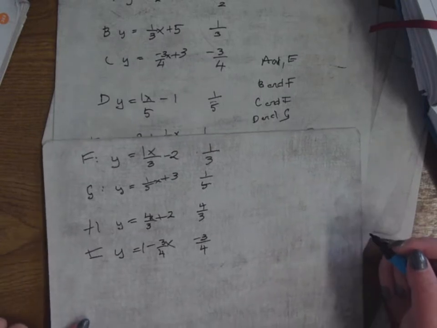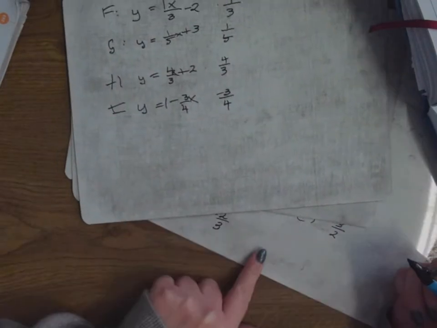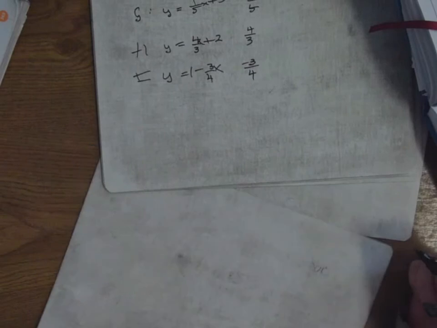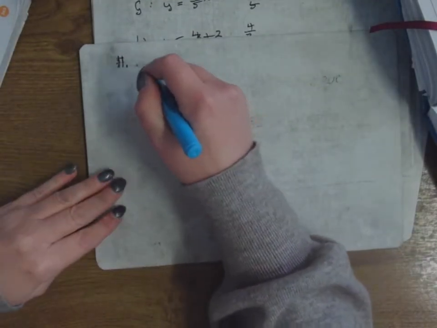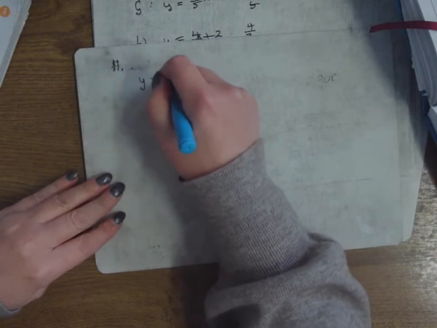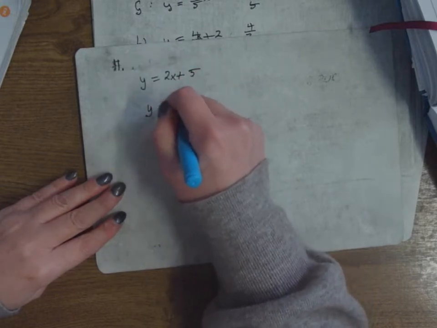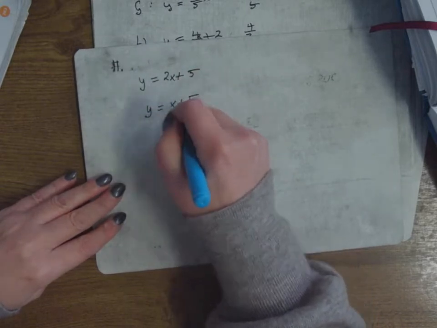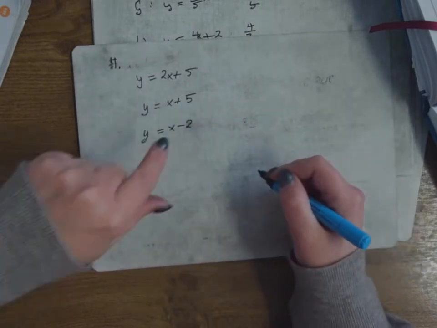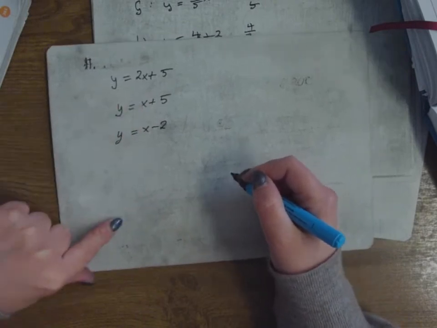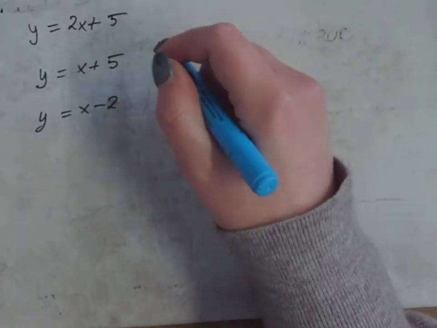Right. Do you get that? Yeah. Good. There's a lot of information in that, a lot of stuff you need to know to get that. Okay? Right. Finally, I gave you number 11. Isn't that right? Okay. So there's 3 lines. y equals 2x plus 5. y equals x plus 5. And y equals x minus 2. Agreed? Okay. Now, because they're rearranged for me and they've a lot of the hard work done for me, I can get 2 pieces of information off this here.